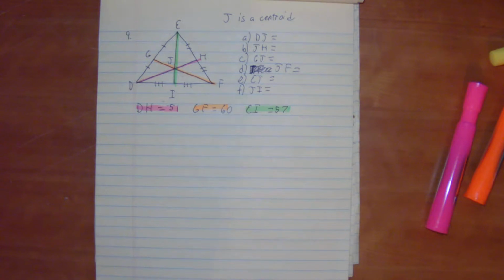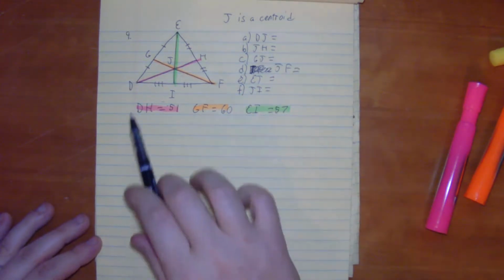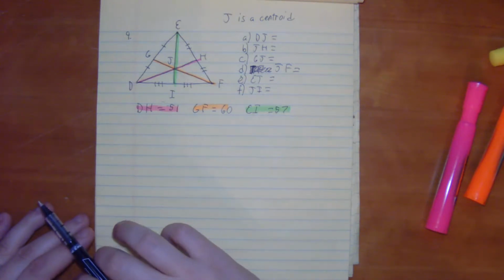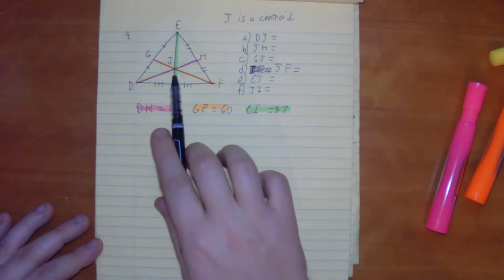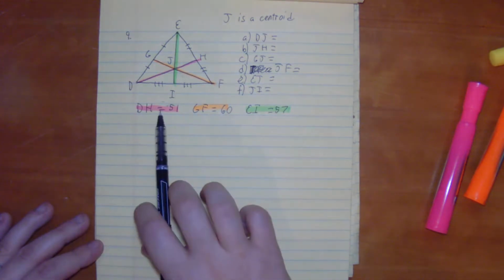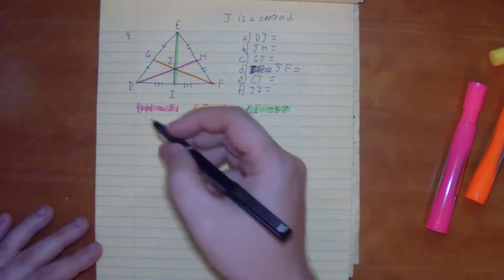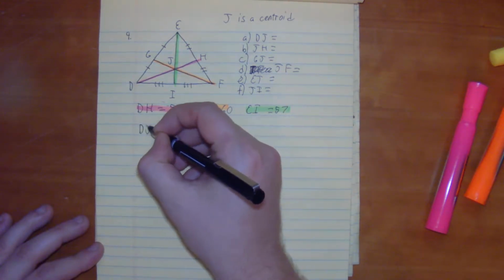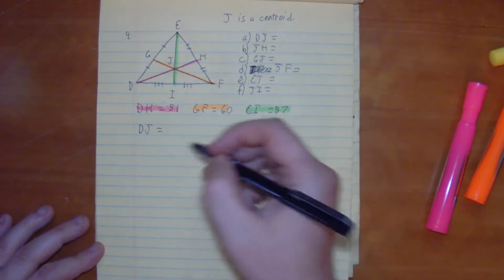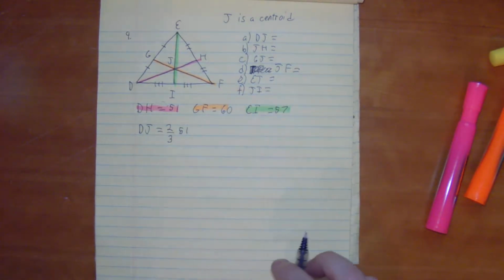Alright, so the first thing we need to look at is DJ. DJ is the distance from the vertex to the centroid. That means it's about 2/3 the length of DH. So to set this one up, DJ is equal to 2/3 of 51.